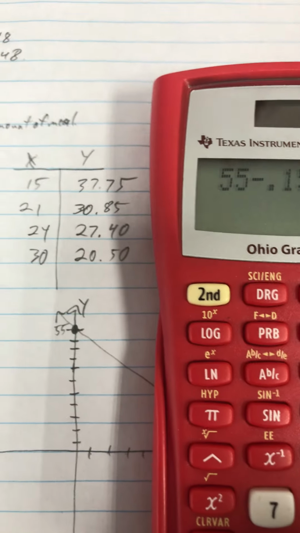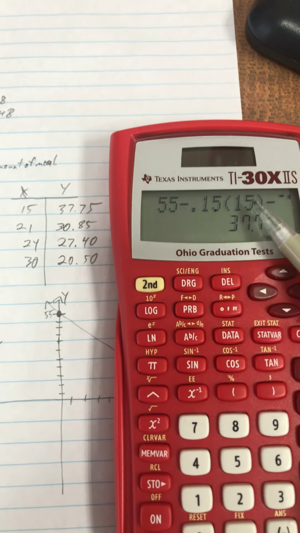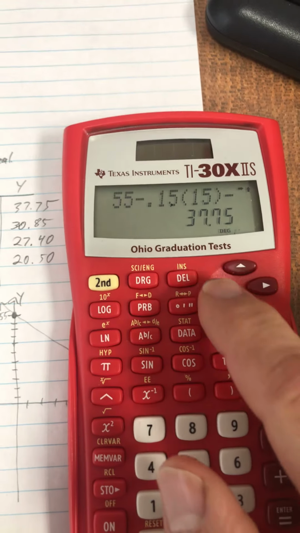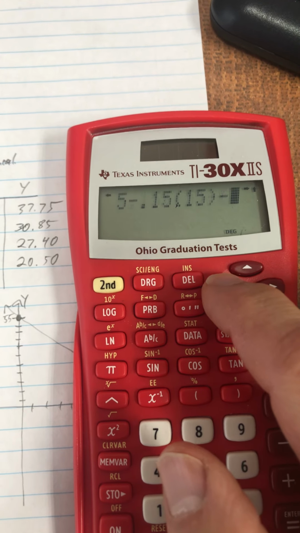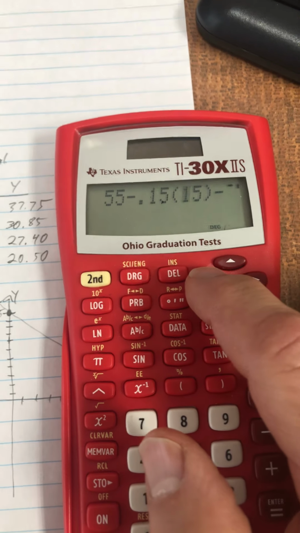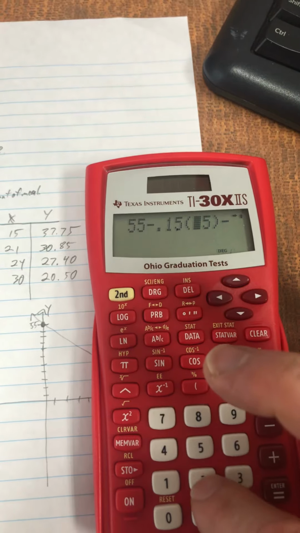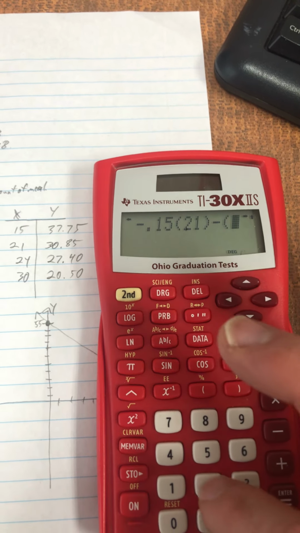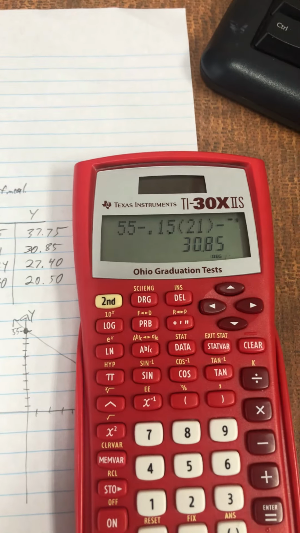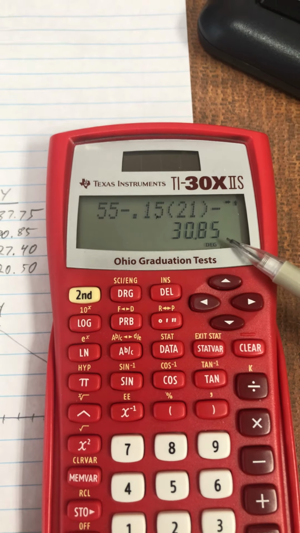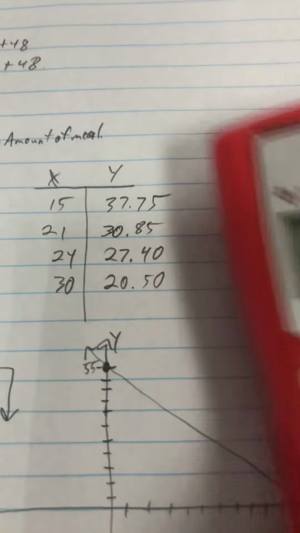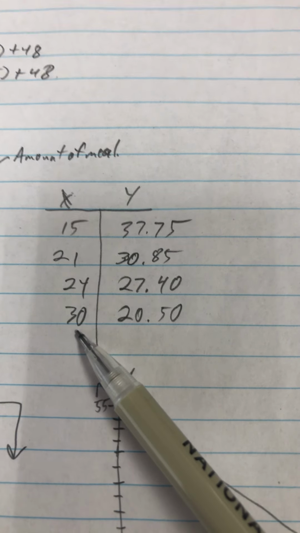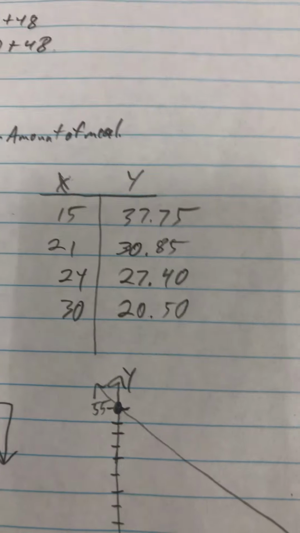That's how I got that 37.35, okay? Now, to save you a little time, use the back button and change that 15 to, what is it, 21. So a $21 meal. You have to change it here too, $21 meal, hit equals, and you get 30.85. Keep using that back button and you'll get your 24 and how much you have left after spending the $30 meal.